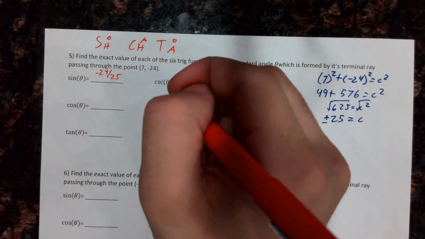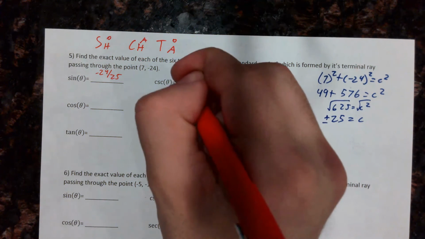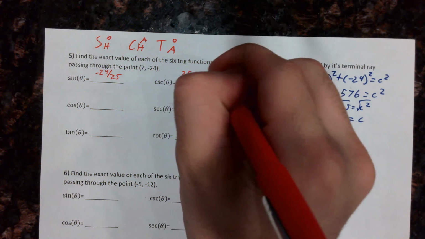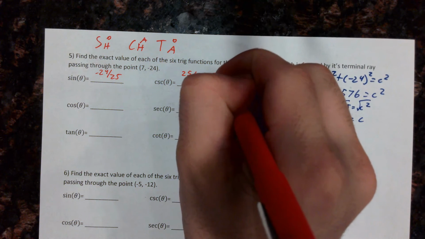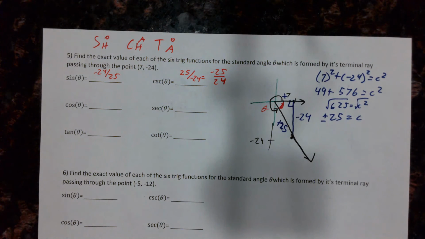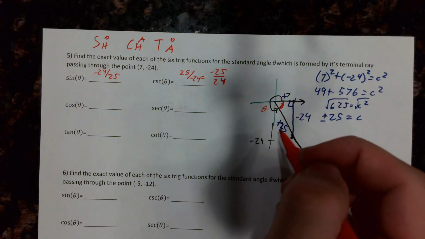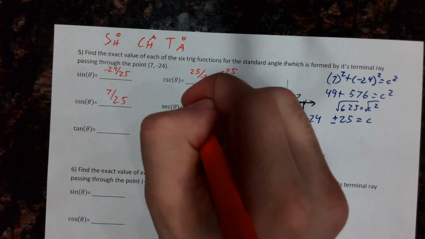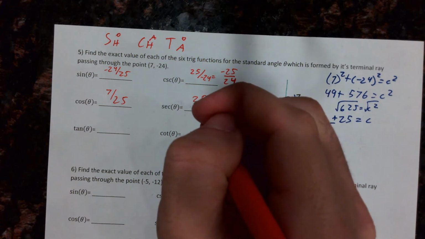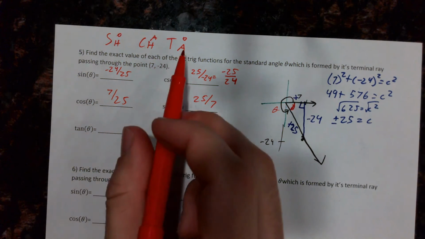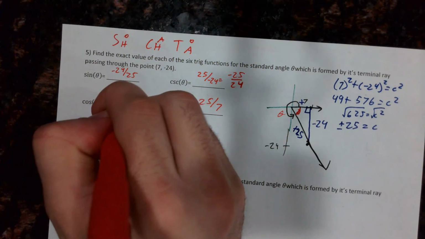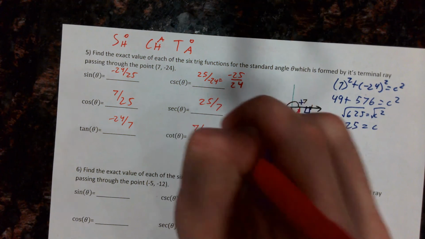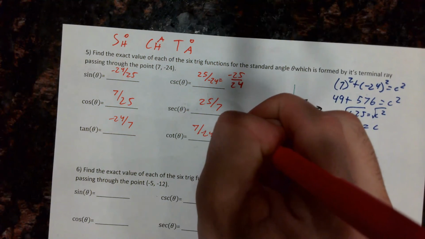Cosecant is a reciprocal of that. So that becomes 25 over negative 24, and really we'll just say negative 25 over 24. I just like to put my negative up top. Now cosine is adjacent over hypotenuse, so that is 7 over 25. And secant is a reciprocal of that. It's 25 over 7. And lastly, tangent is opposite over adjacent, so negative 24 over 7, which makes cotangent 7 over negative 24, which again, I like to just move that up, negative 7 over 24.